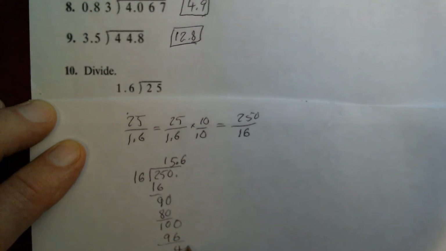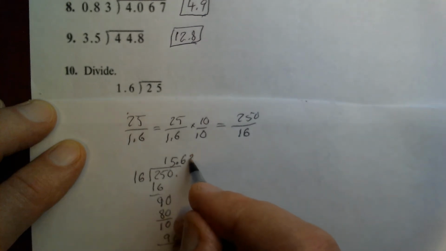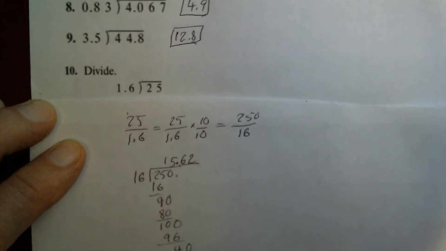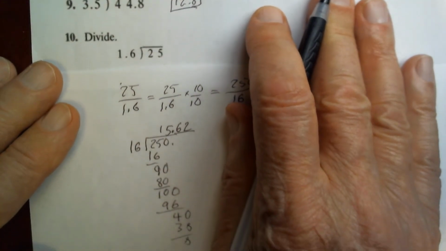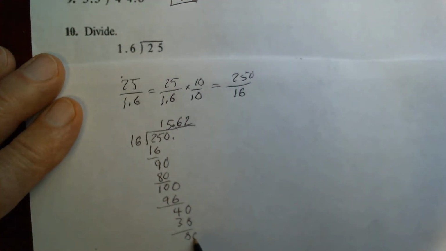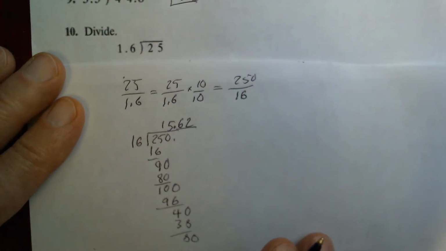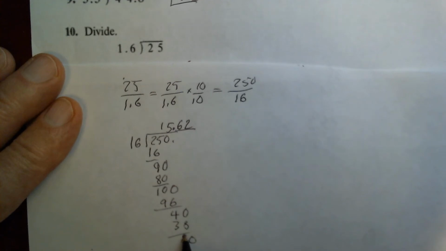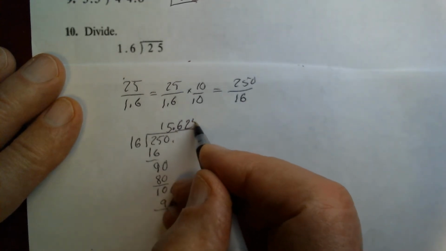This is 4. 16 into 40 is 2. 2 times 16 is 32. The difference is 8. Bring down the next 0. And 16 into 80 is equal to 5 times.